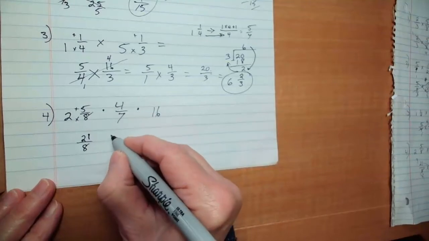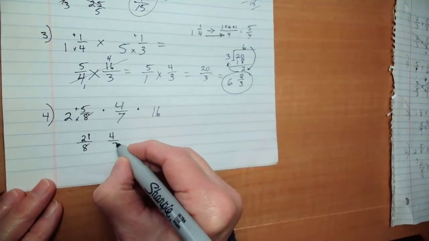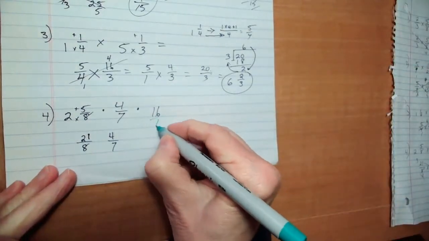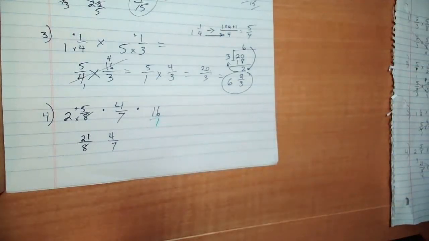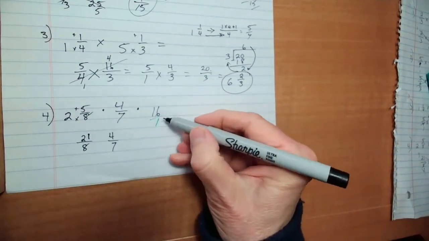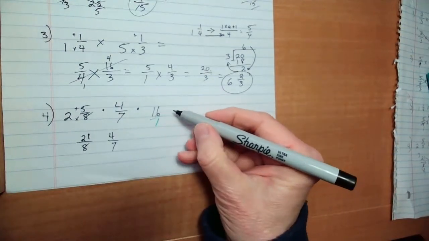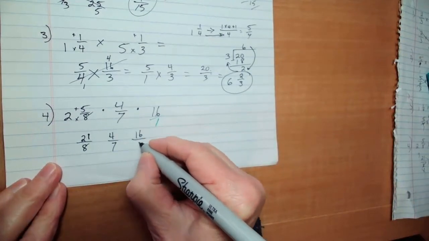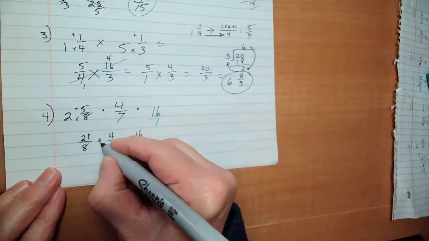I'm going to keep my 4/7, and whenever I have a whole number, I simply put a 1 underneath it, and then it becomes a fraction. It has a numerator and denominator. 16 divided by 1 is still 16. I haven't changed the value. So let's put 16 over 1 times.